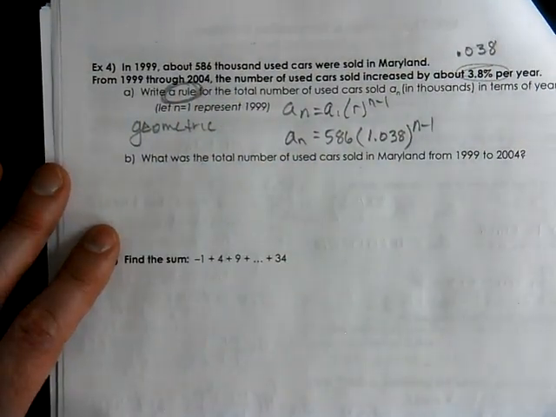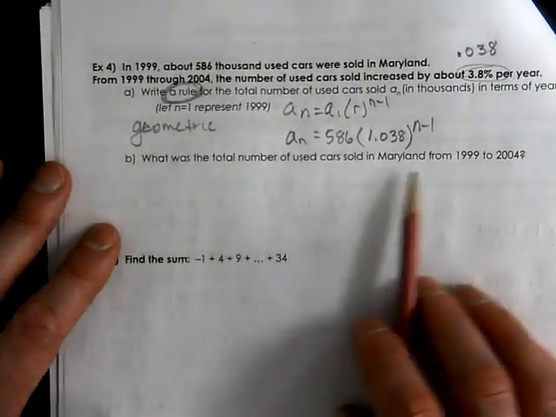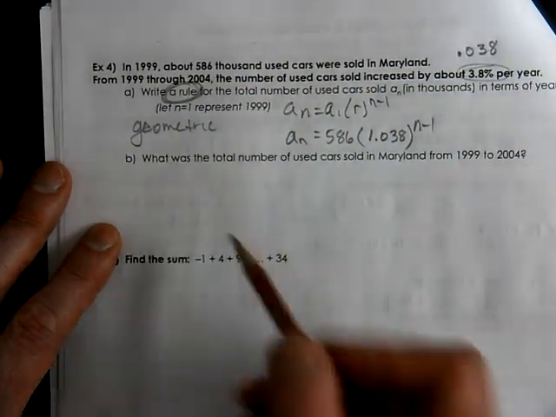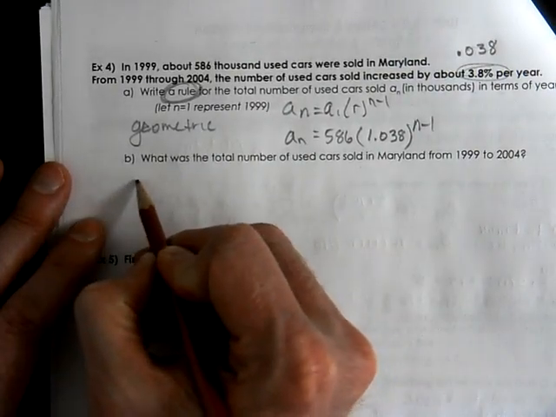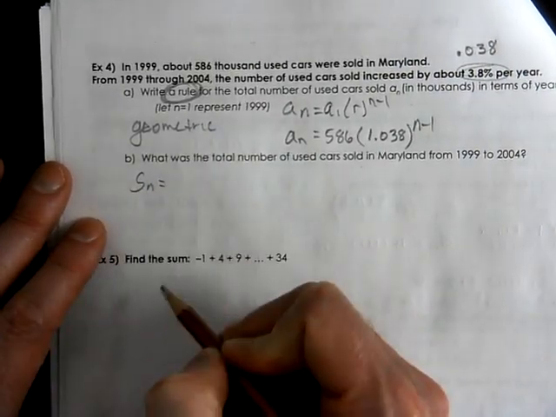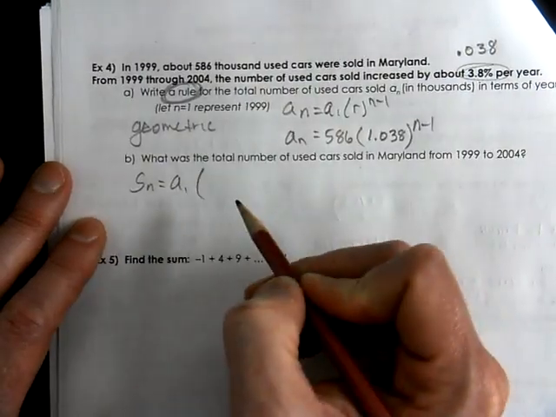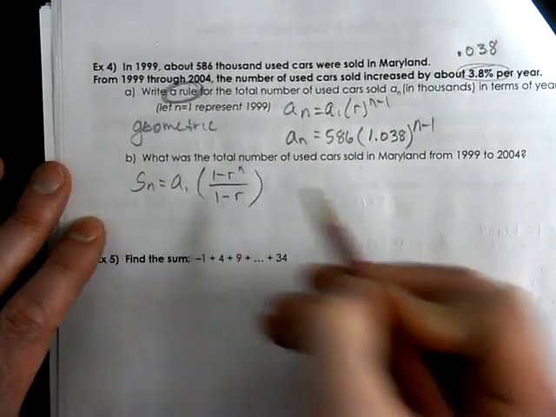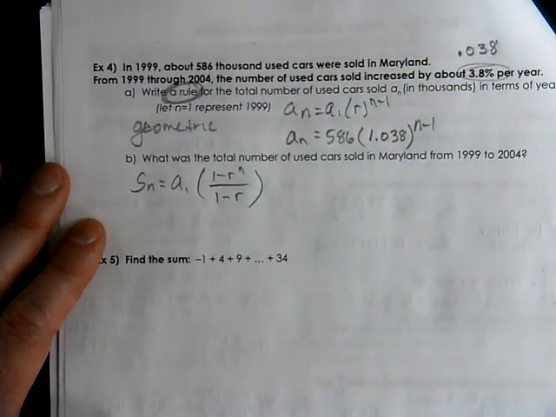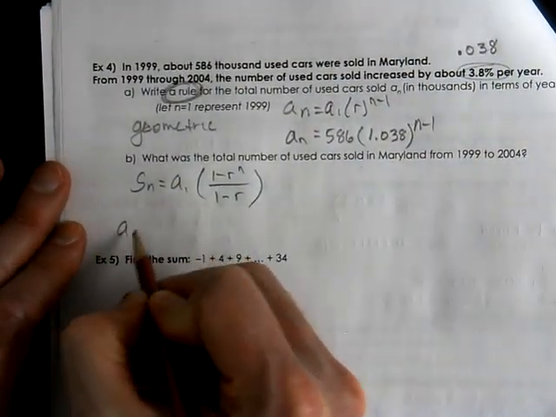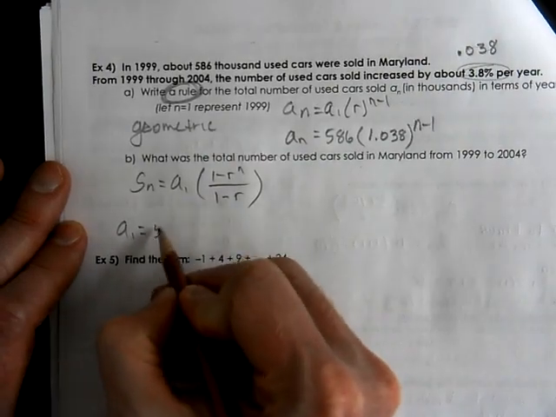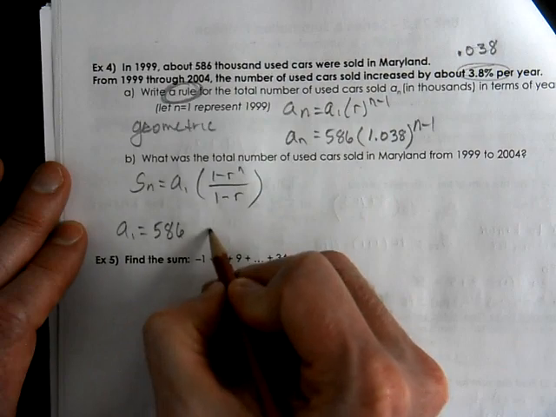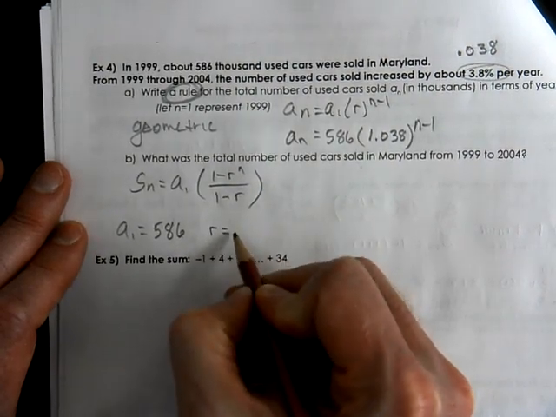Write a rule. What was the total number of cars sold between this time? Well, first of all, you need to know what your rule or your formula is. So you know what parts you need to know. We need to know the number of cars they're starting with, and that was 586,000. We need to know the ratio at which these are changing by.